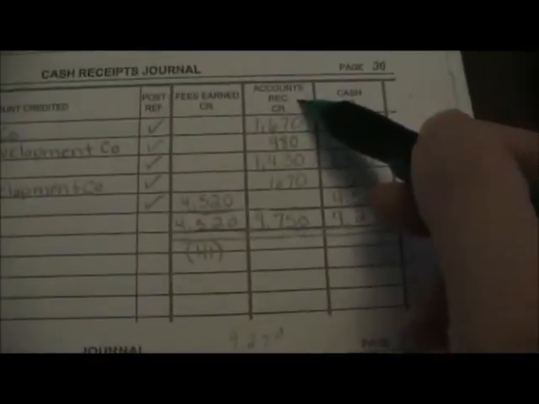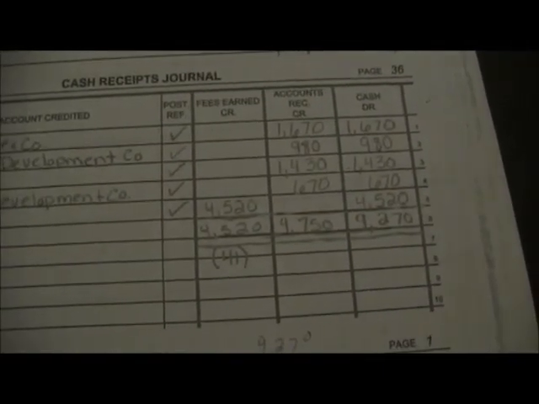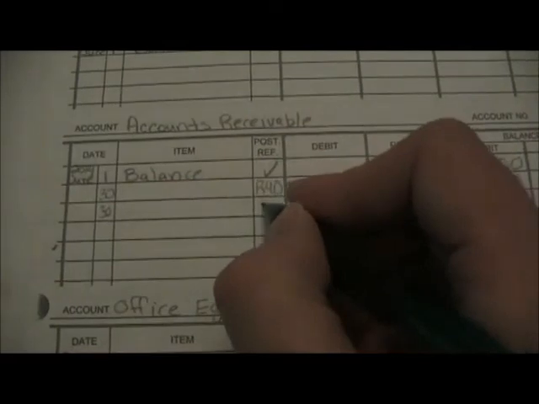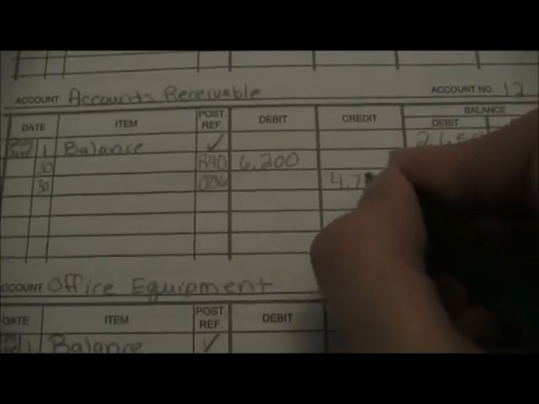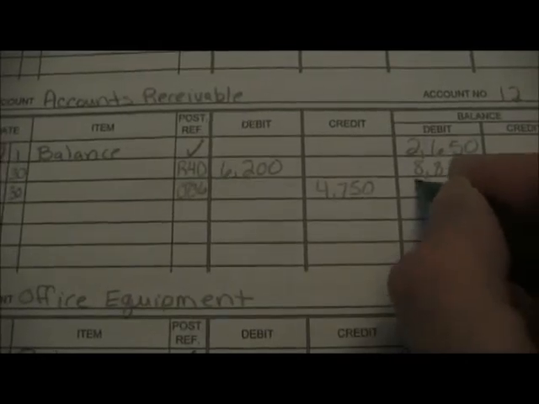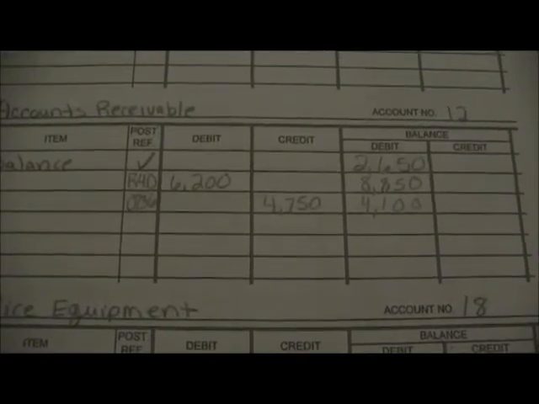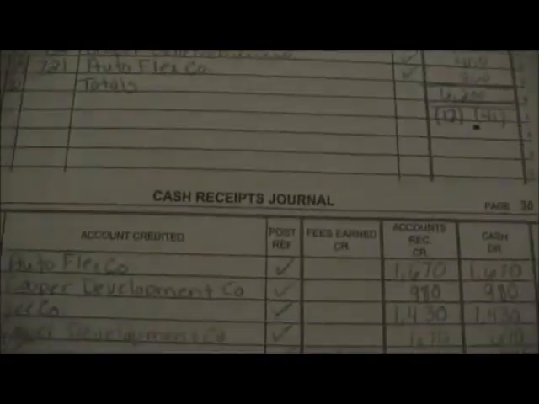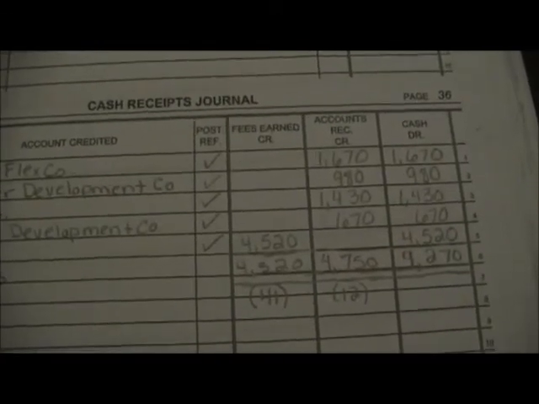The next column is an accounts receivable credit for $47.50. So we're going to go into our general journal, 30th, CR 36. It was a credit of $4,750. Since it was a credit, we're going to subtract these two numbers, and we get $4,100. And we're going to take the number 12 of our account number back to our journal in parentheses under the accounts receivable column.